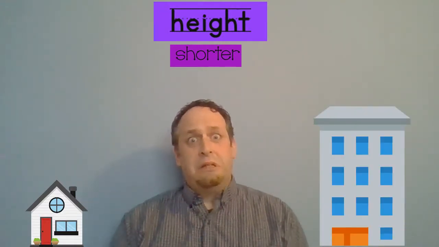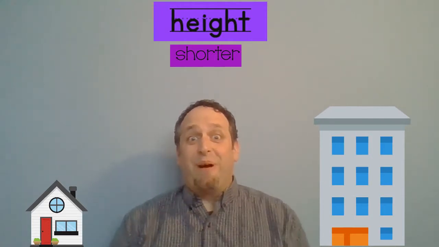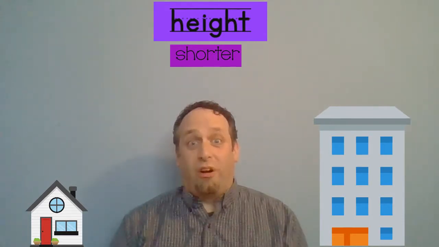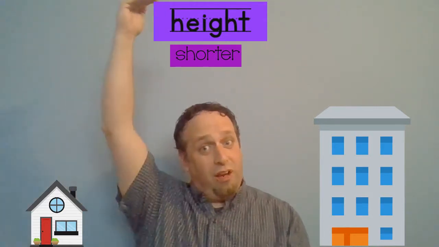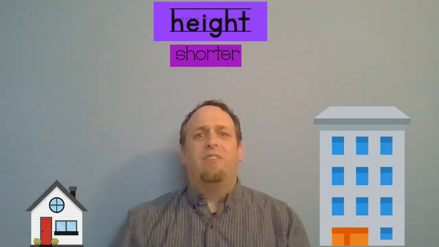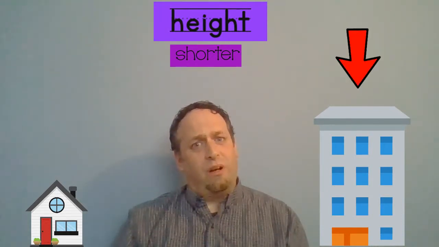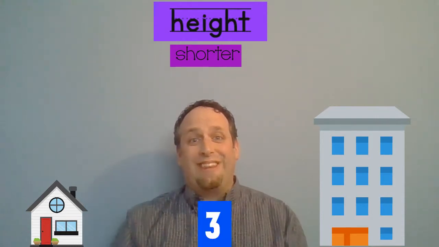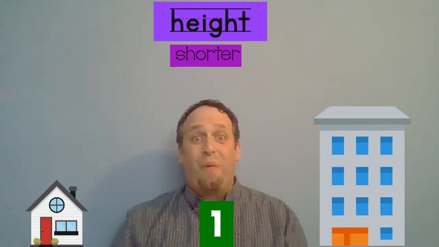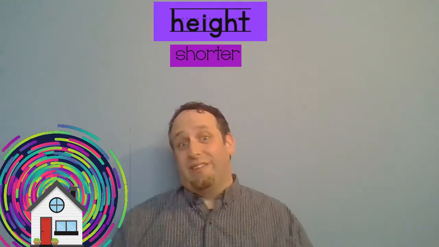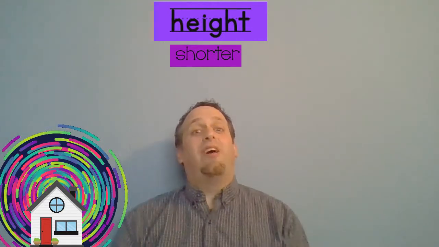Apartment buildings, raise your hand if you live in an apartment building. Raise your hand if you live in a house. Nice. All right. So let's see which one is shorter. Shorter, not taller, but shorter. So is a house shorter or is an apartment building shorter? And point to your answer in 3, 2, 1. The house is shorter than the apartment building in most cases. Yeah, in most cases, an apartment building is taller than the house. Great. All right, so those can go away.